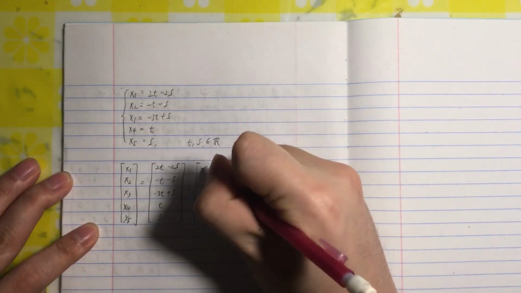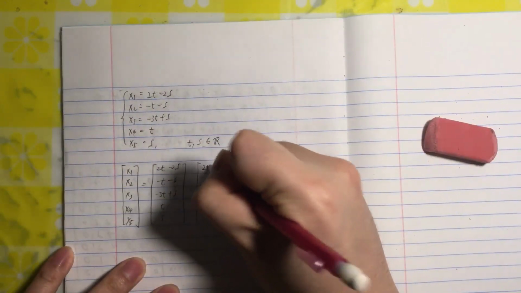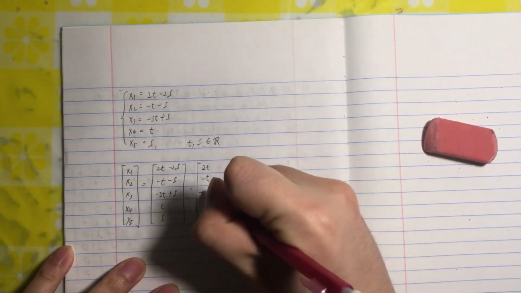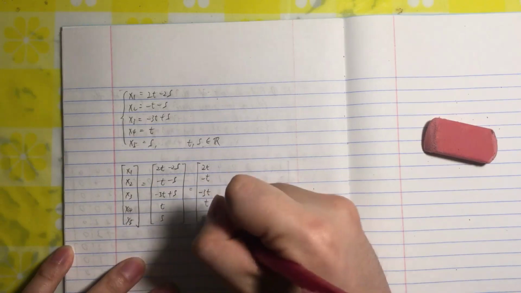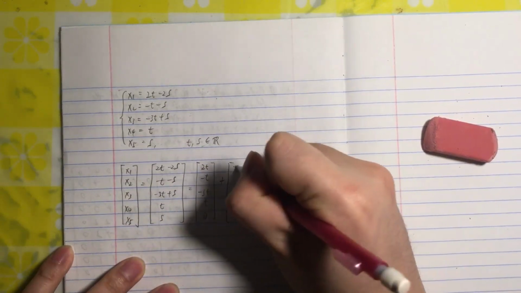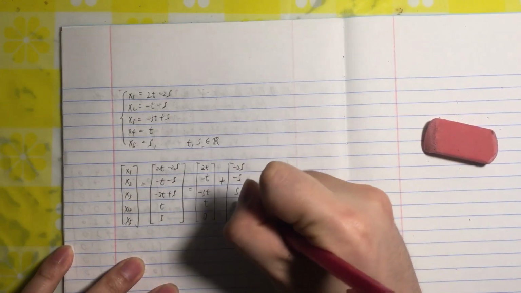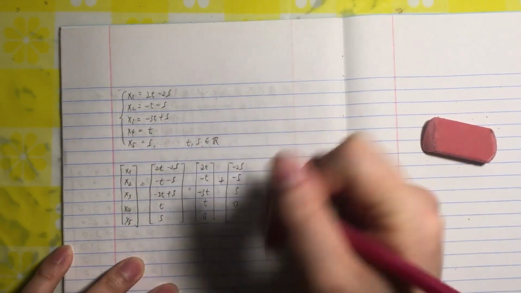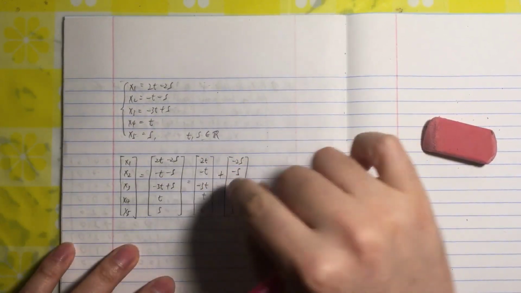I have 2t, minus t, minus 3t, t. If there's no t here, I write 0. Plus negative 2s, negative s, s. If there's no s here, write 0, and s. Then pull out t and s.